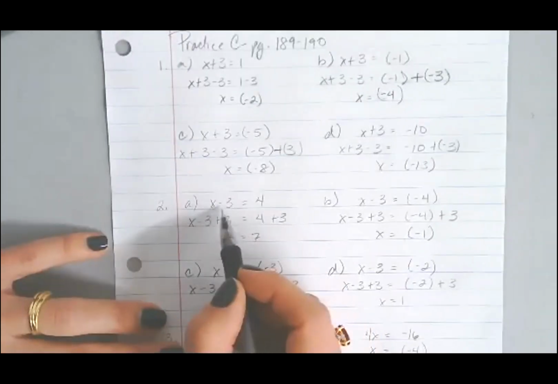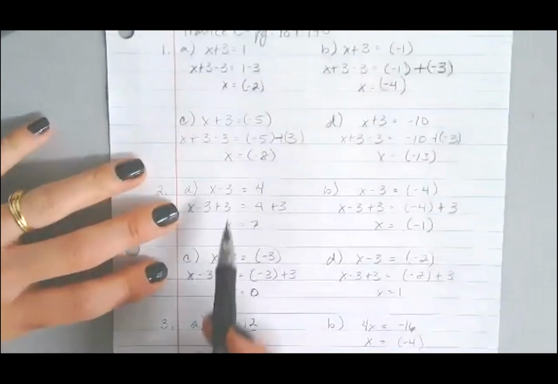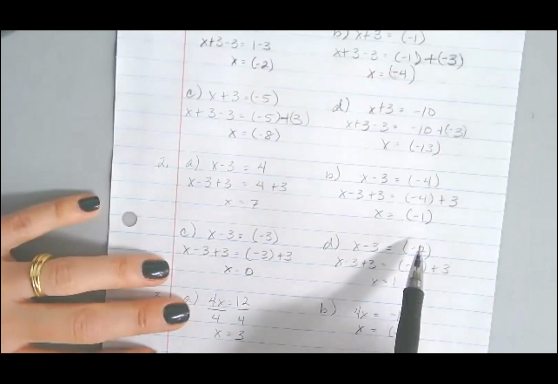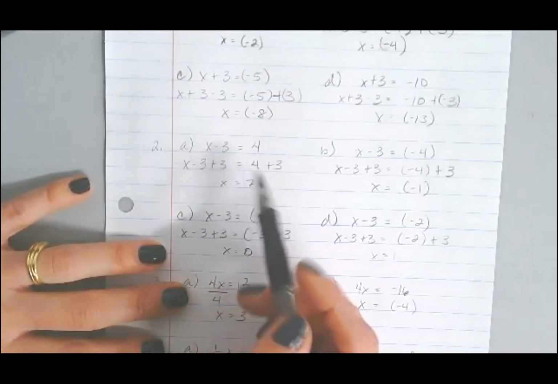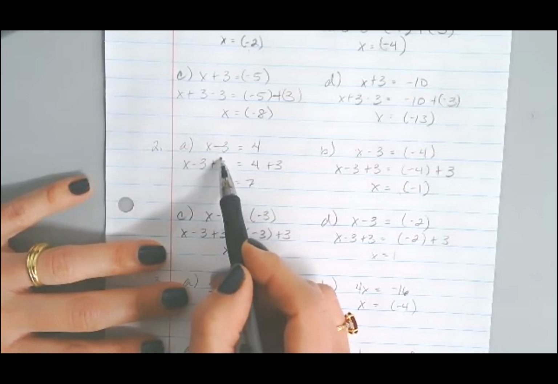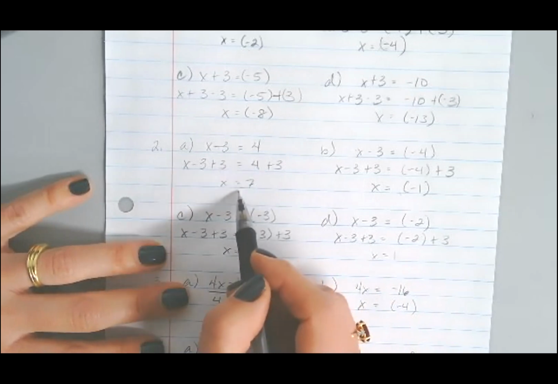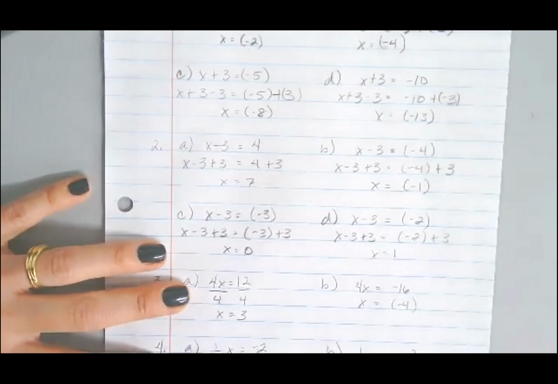All right, well, let's check them. X minus 3 plus 3. So what you need to do in number 2 now is add 3 to each side. Oh, I see. So, yeah, we're already subtracting 3. So we've got to add 3 to make those 0. Okay, so if you go back and do that, you'll probably get the right answers.